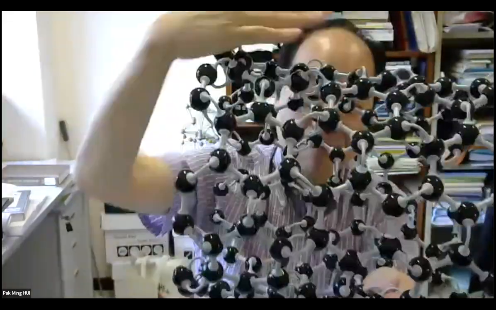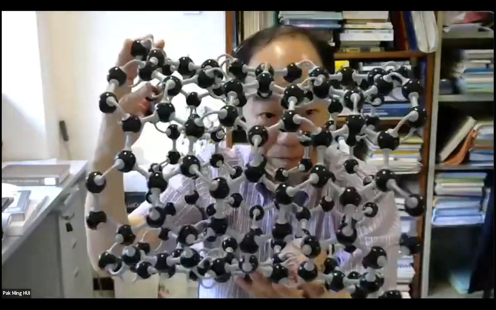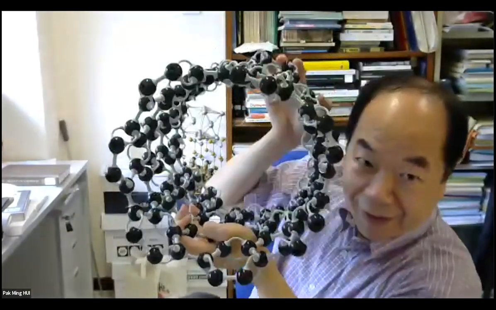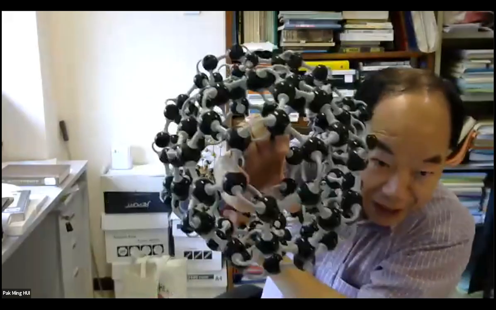This whole thing is like hexagonals, but just rolled up. sp2, carbon, carbon, carbon. You just roll it up, and then you get this thing too. You can even put a carbon 60 in it.